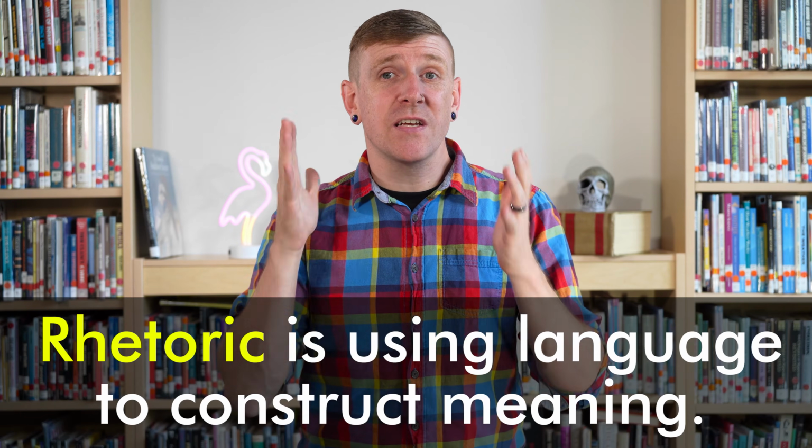Think about it. When you think about persuasion, you probably consider commercials and politics. Rhetoric is so much cooler than that. So the first thing we need to do is change that definition to not only help you make greater sense of the term rhetoric, but also give you the foundation for how you will read, write, eat, sleep, and dream about rhetoric in your future. Now, quite simply, rhetoric is using language to construct meaning.